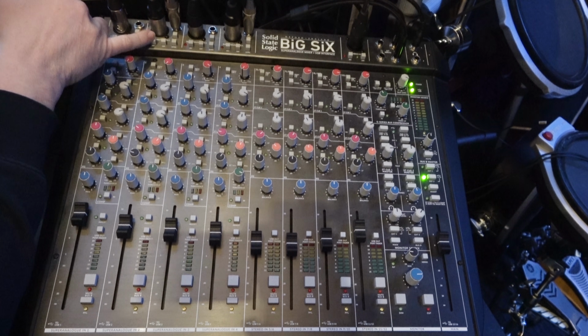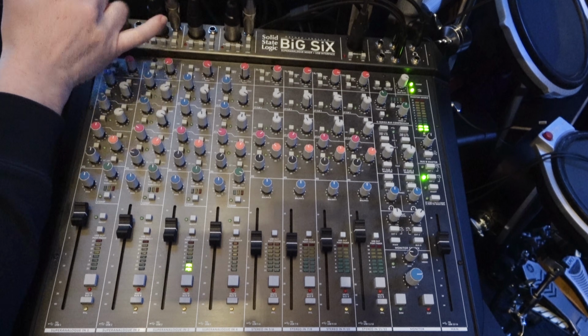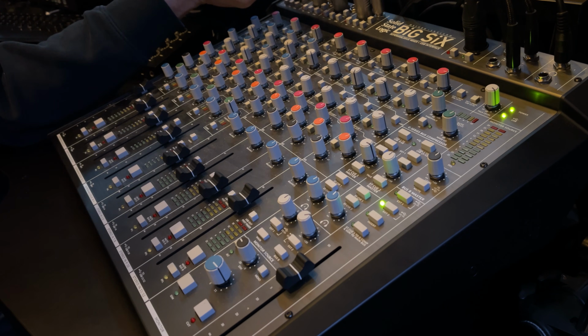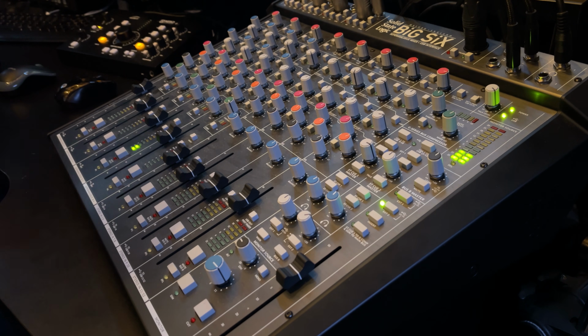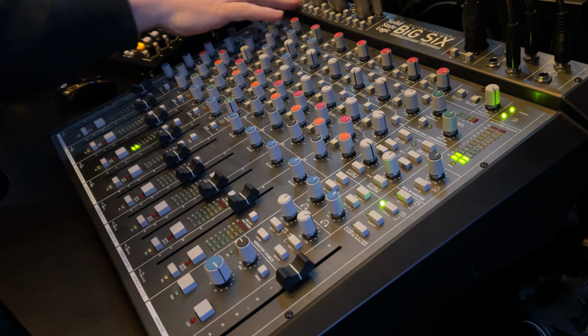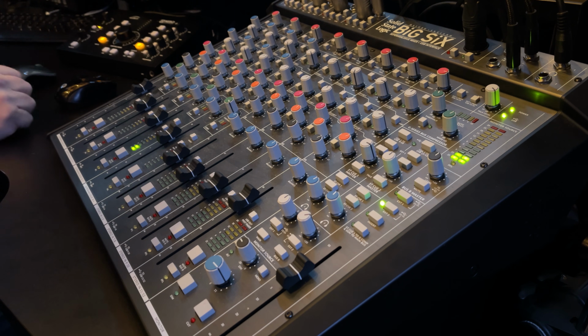The 48V phantom is obviously if it's phantom power. The mics I've got on this channel and this channel are dynamic mics, so I don't need that. So I've done my check here, so that's all fine. All the buttons are up, everything is good.